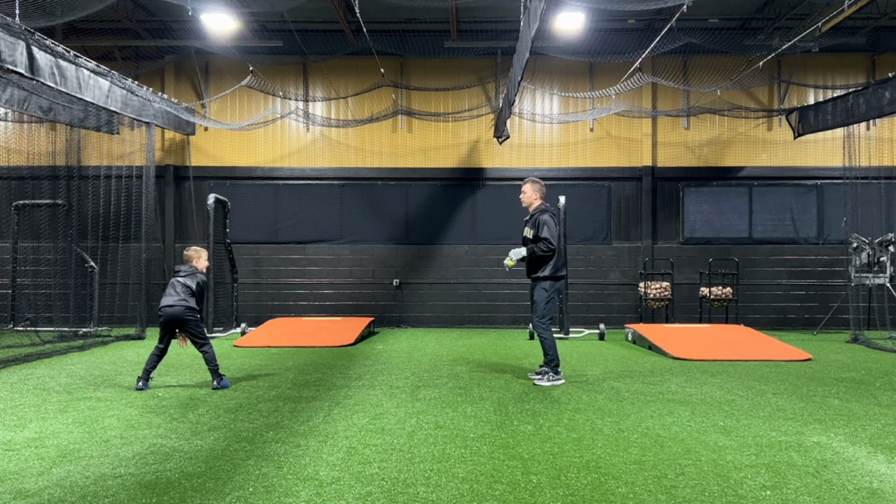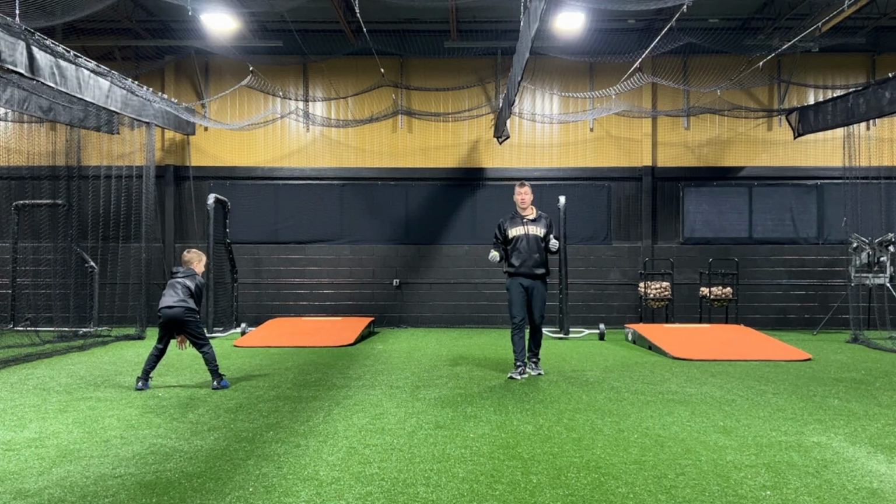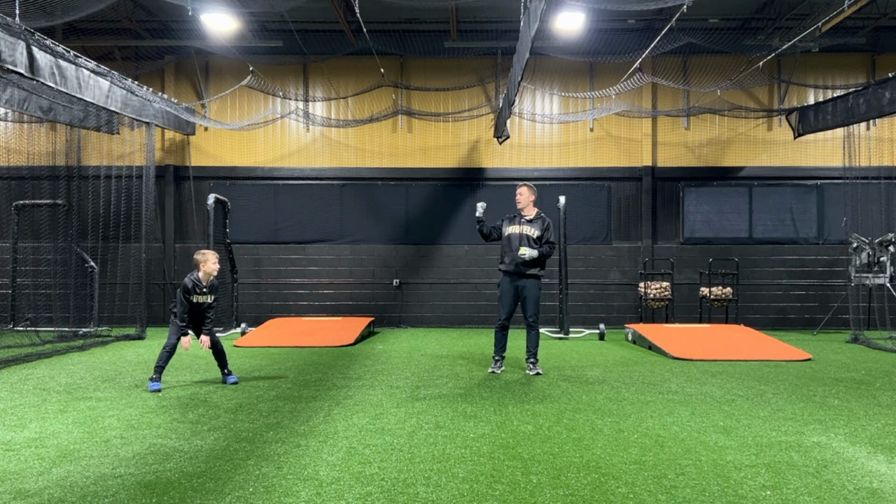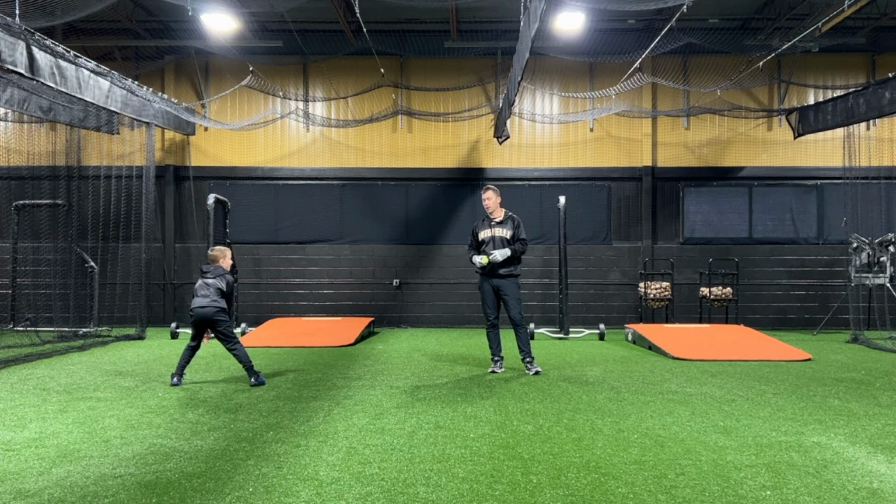So, okay, he wants to do a base stealing position. So he's going to stand in a base stealing position. Again, you can do it any way you want. You can face that way. You don't have to face the camera, because if you're stealing, you're going to face that way.